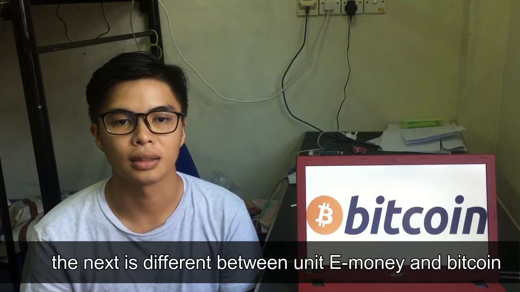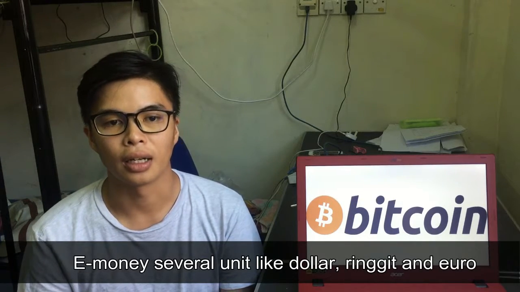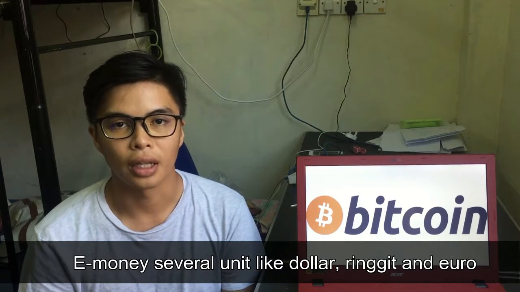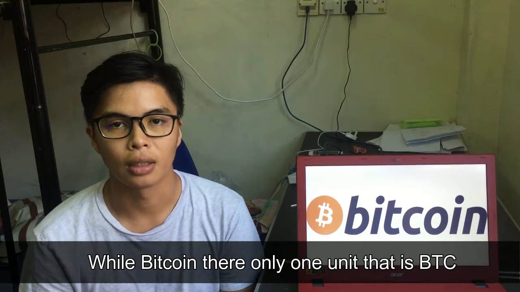The next is the difference between the units of e-money and Bitcoin. For e-money, there are several units like dollar, ringgit, and euro. And for Bitcoin, there is only one unit, which is BTC.